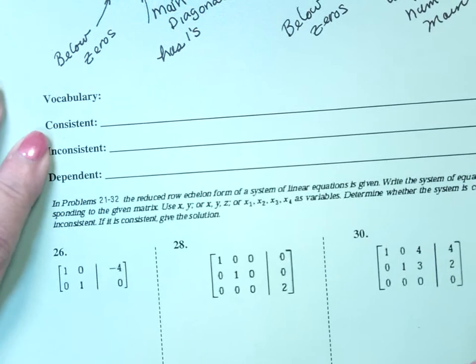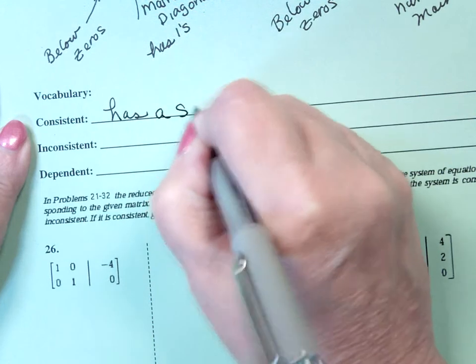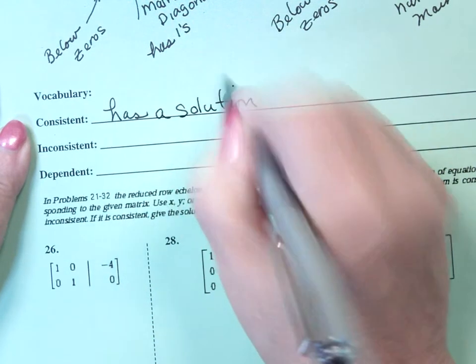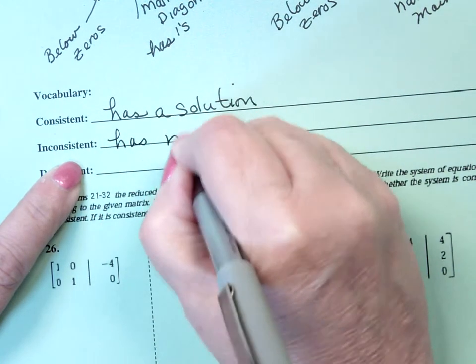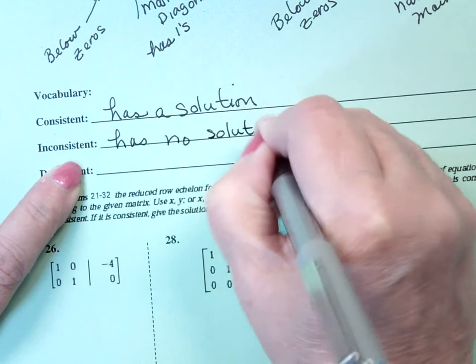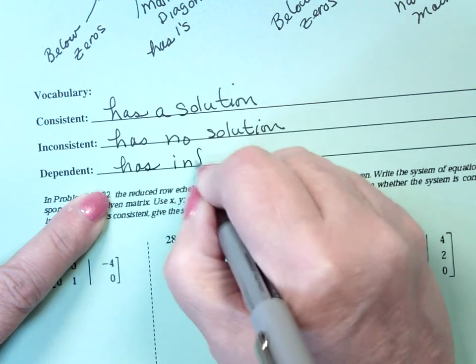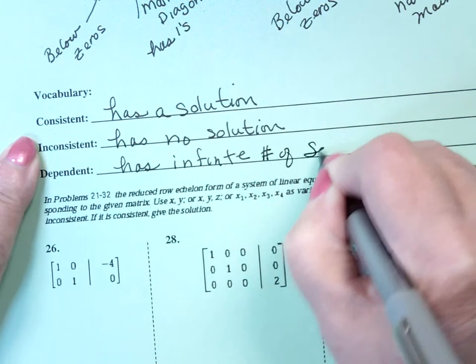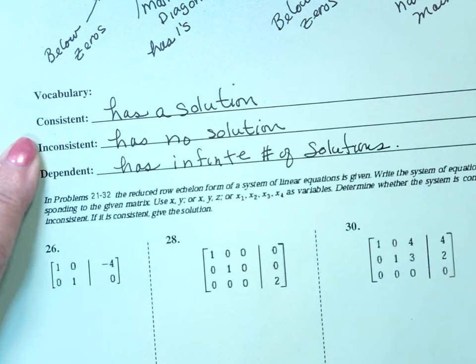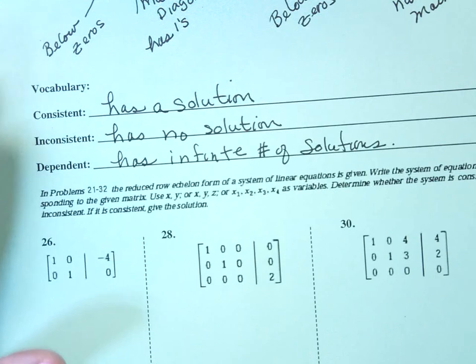Vocabulary: consistent, you've seen these words before. This means it has a solution. Inconsistent means it has no solution. And dependent means it has an infinite number of solutions. And we don't focus a whole lot on those in this class. This is mainly technique is what we're getting into now.